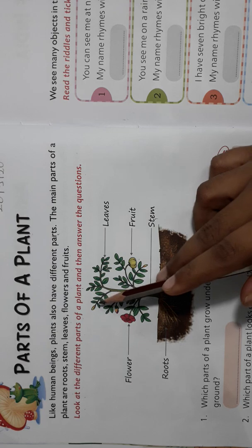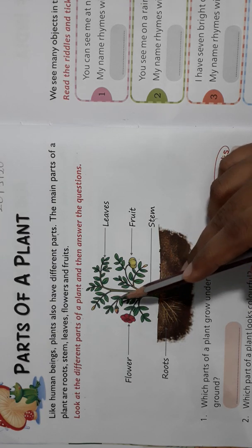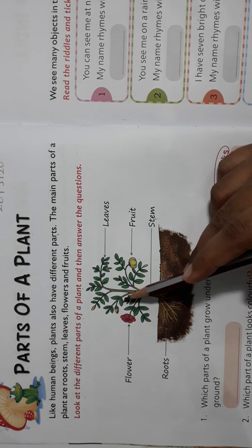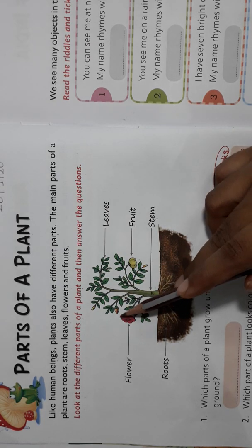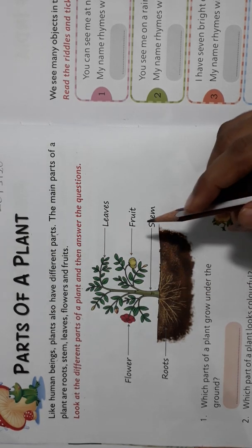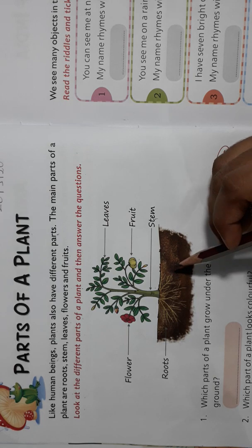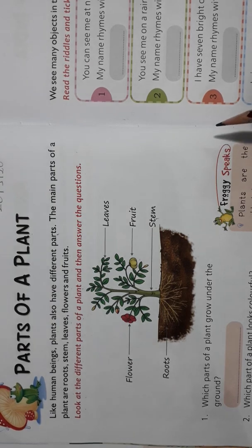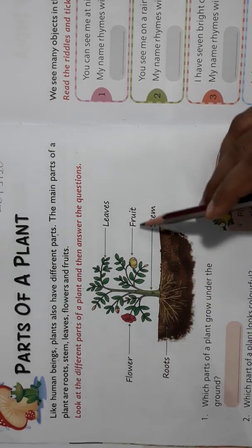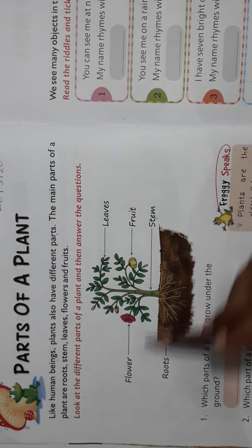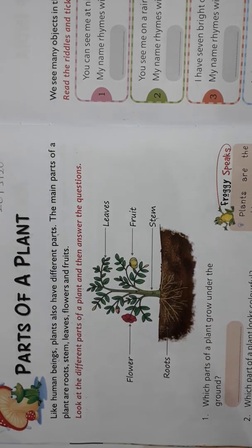These are called buds. These are the buds which grow into a flower and then it converts into a fruit. This part of a plant is called fruit and it is the beautiful and colorful part of a plant. So which part is beautiful and colorful? It is the flower that is the beautiful and colorful part of a plant. Alright, so these are the 5 main parts of a plant, that is leaves, fruits, stems, flower and roots.